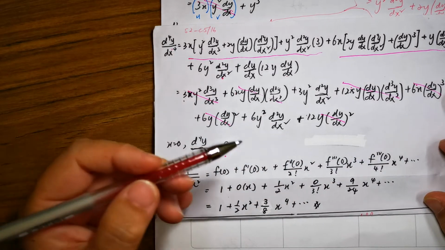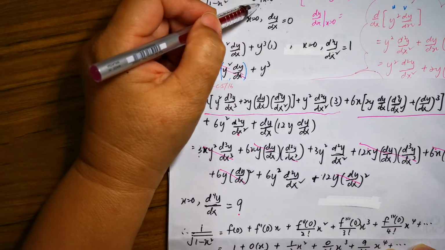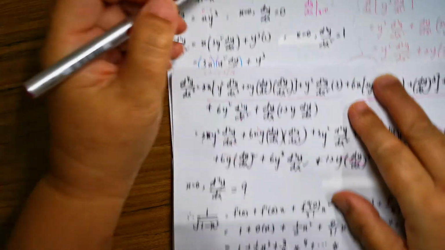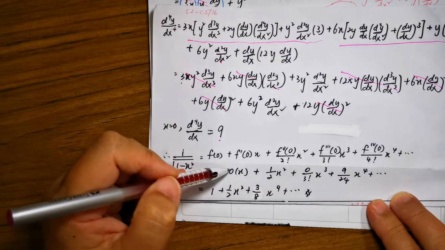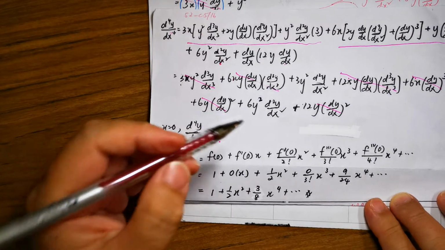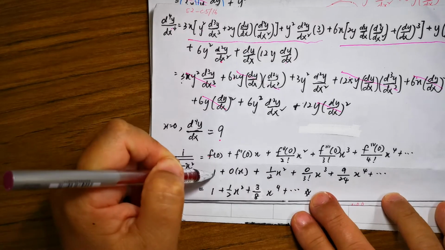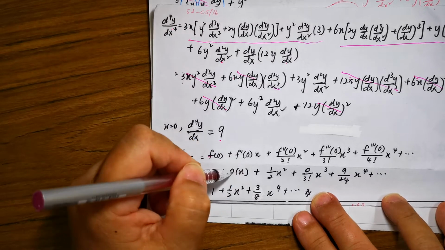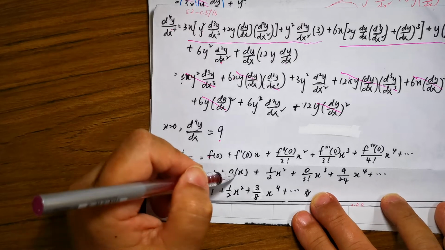So f0 means this one, 1. Then f prime 0 just now we know is 0. Class, remember, if you don't want to write this step, then at least you show sub 0 into the x, or f prime 0 is 0. Don't immediately skip this step.